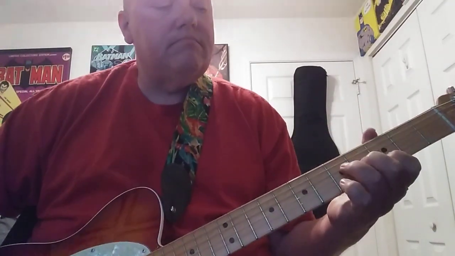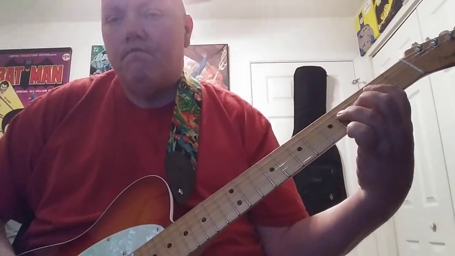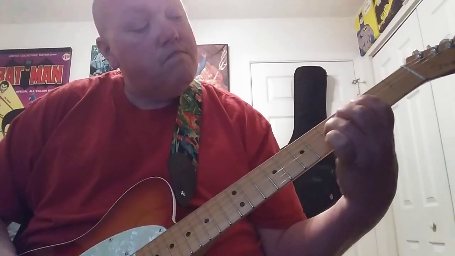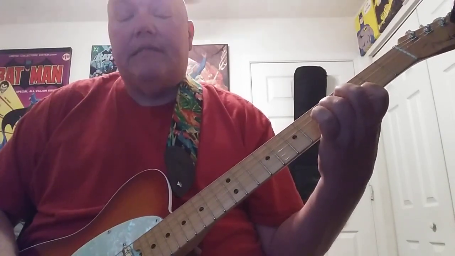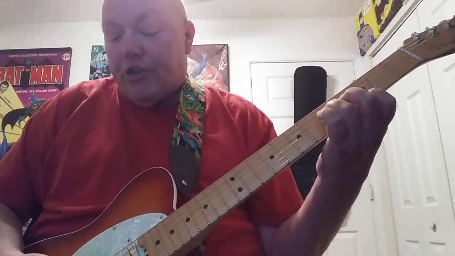Now this, okay, this part is probably one of the most difficult parts of the song to play. Okay, so you're doing what you're holding there is the 4th string and the 5th fret. The 3rd string is open, and you're holding the 2nd string and the 3rd fret. And you're picking the 4th, 2nd, 3rd.